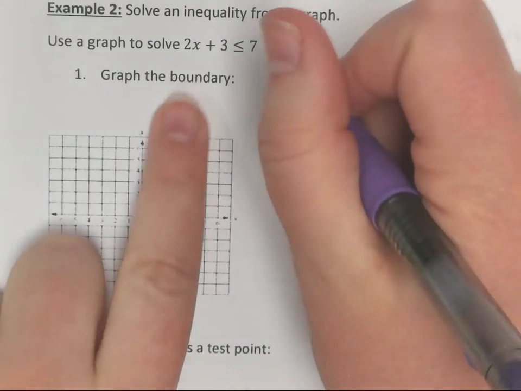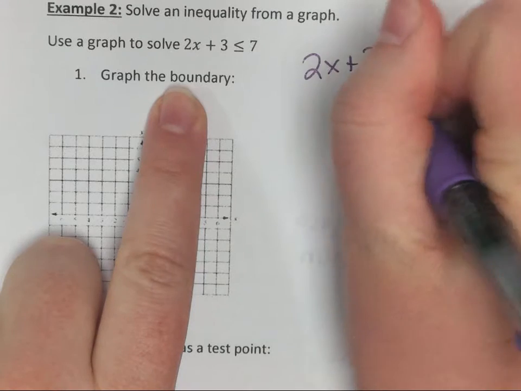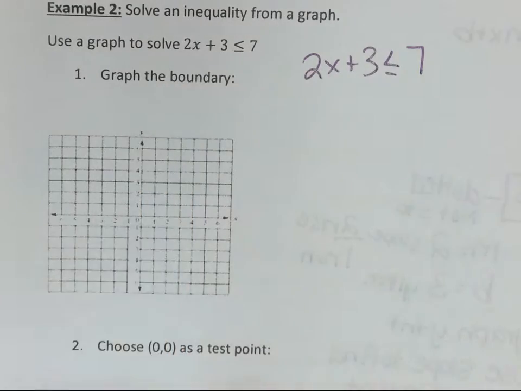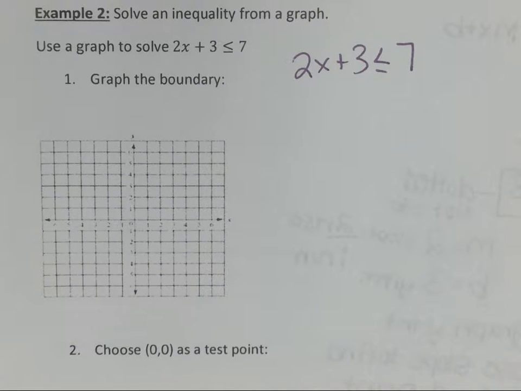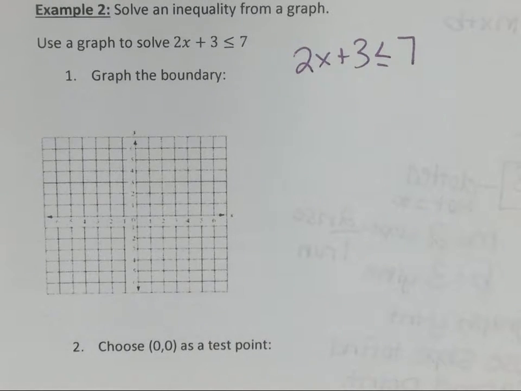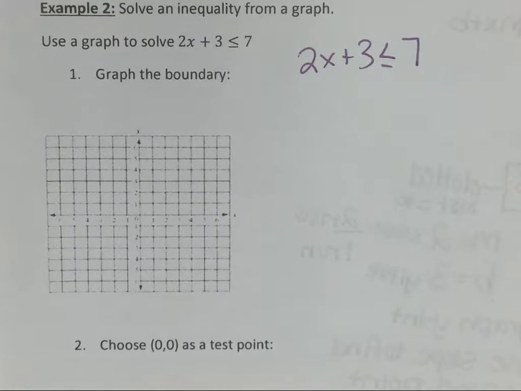Okay, so we have 2x plus 3 is less than or equal to 7. What do we have to get by itself? Why? But there is no y. The y-intercept does not exist, because the solution is all real numbers for y. Let's solve this. What can we solve this for? x, because it never crosses the line.